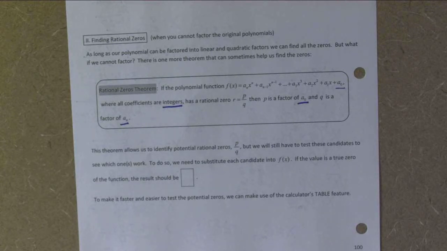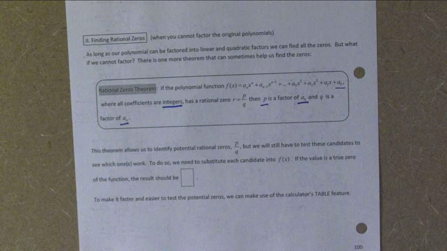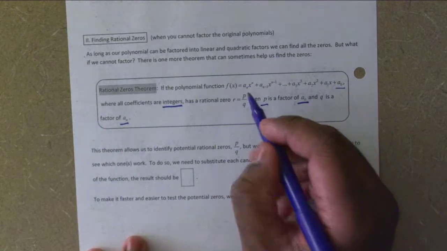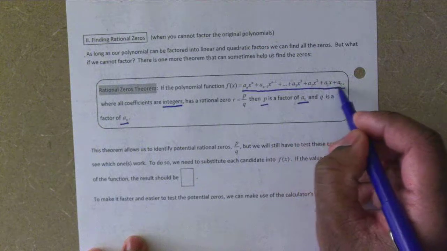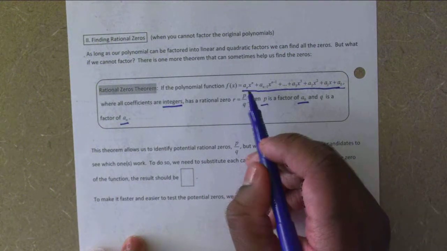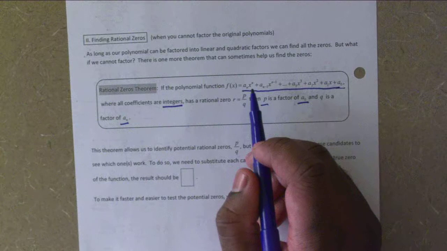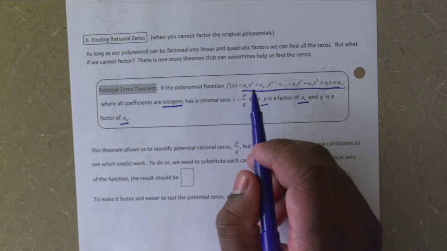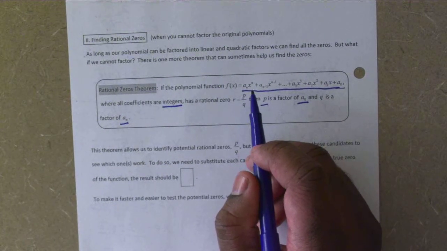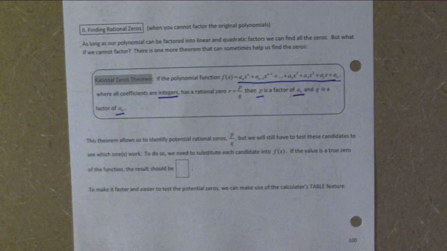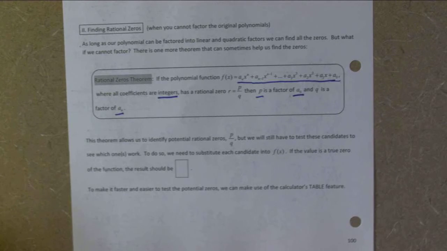So when we look here with P, P is actually your constant of the equation. And then the A of n, if you look at this function here, A of n is actually the lead coefficient. And we know the lead coefficient is always connected to the variable with the highest exponent. So whatever that coefficient is with the variable with the highest exponent, that is what we would use for Q. Does everyone follow that? And we would get all of their factors.